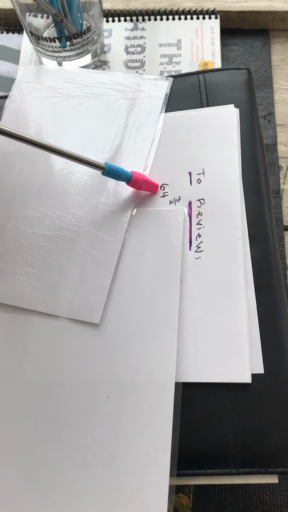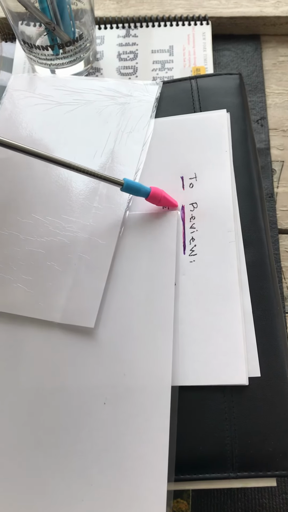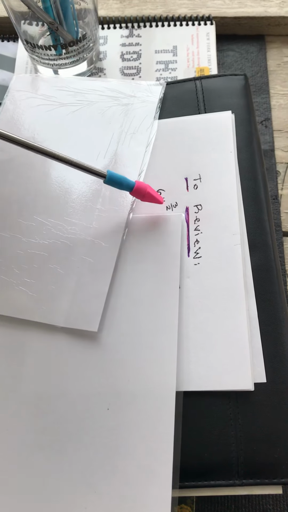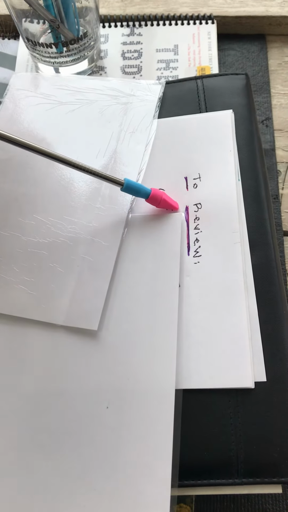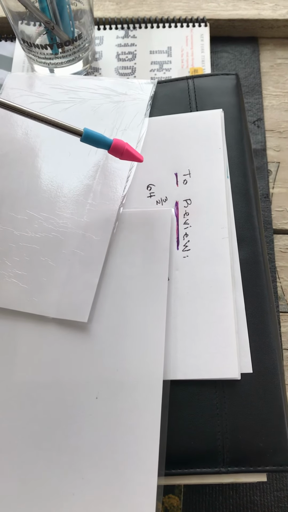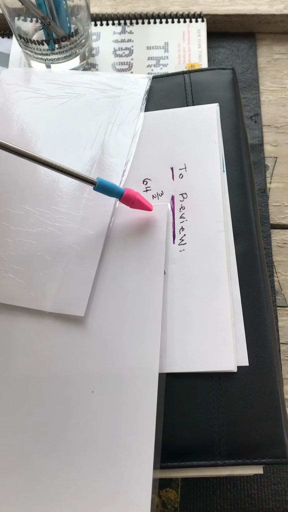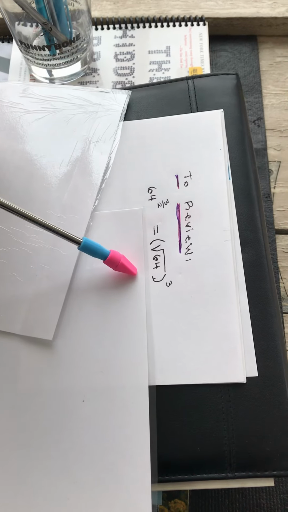I've got 64 to the 3 over 2 power. Remember that 3 over 2 is called a rational exponent. That bottom number 2 is your index. That top number 3 is your exponent. So we're going to rewrite it in radical form. Again, that bottom number 2 is your index. So I'm going to rewrite it like this.